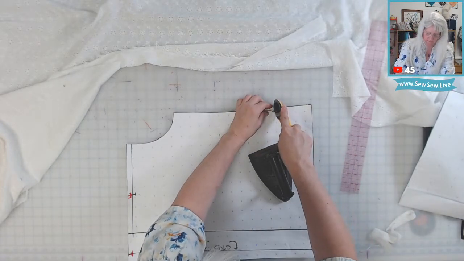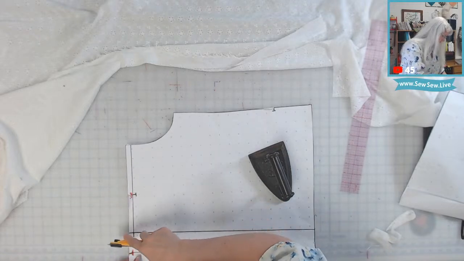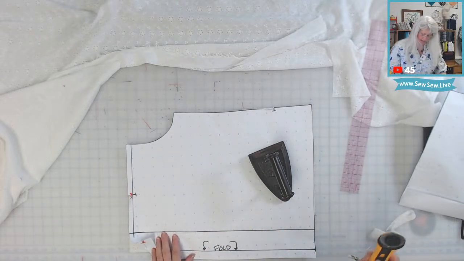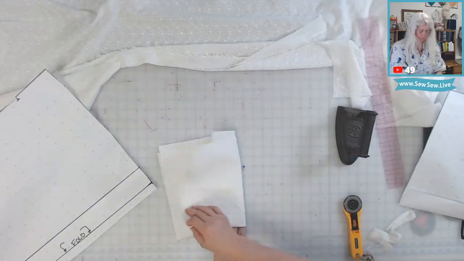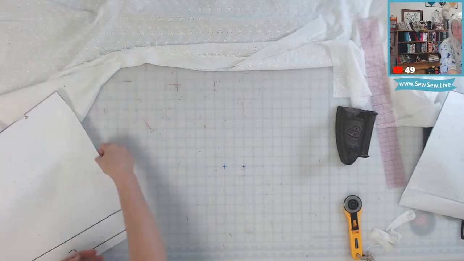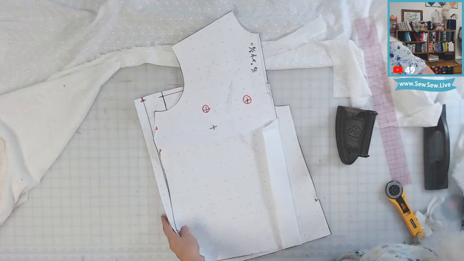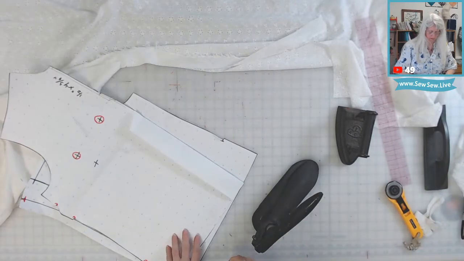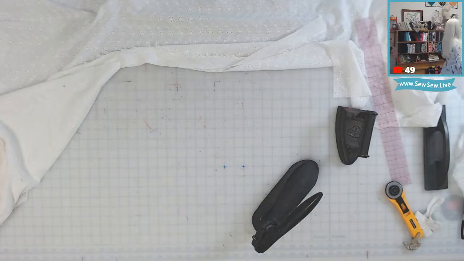Vent, gathered, and then we're just going to do a little nip at the center back. Ooh. Punch my holes. Hang them up.